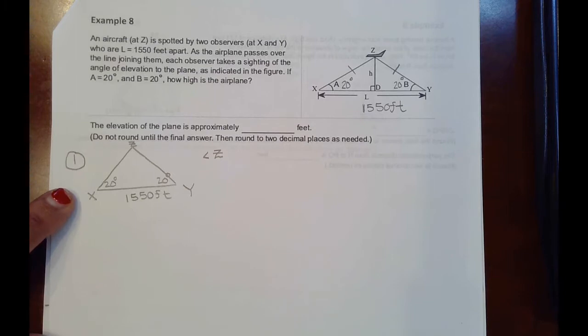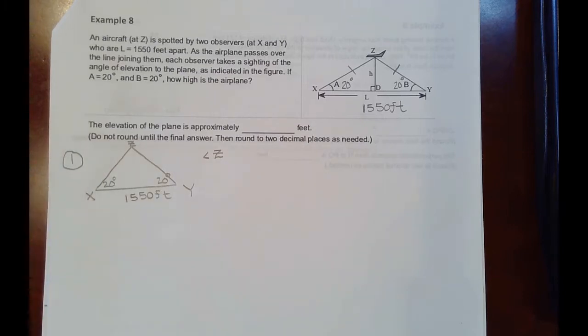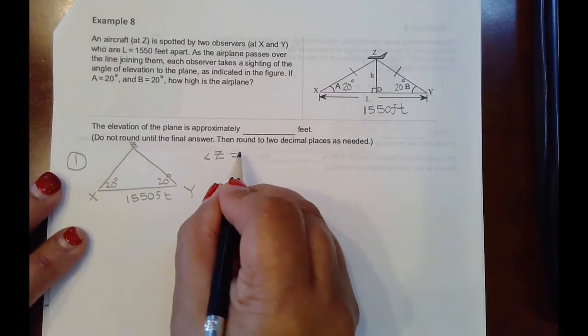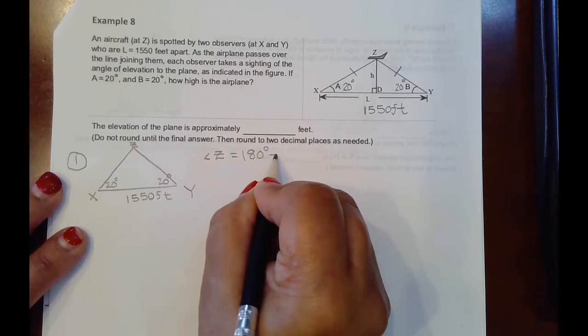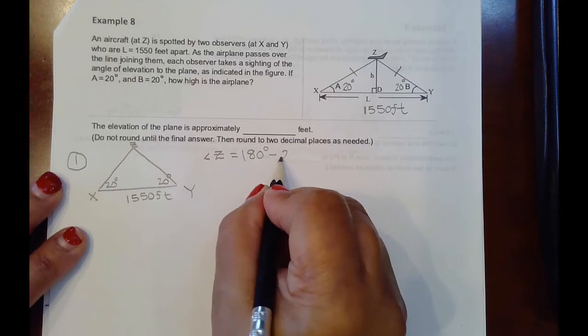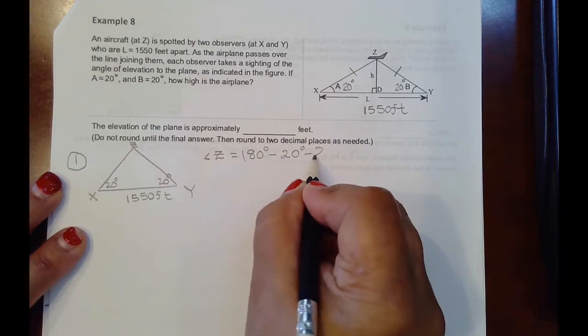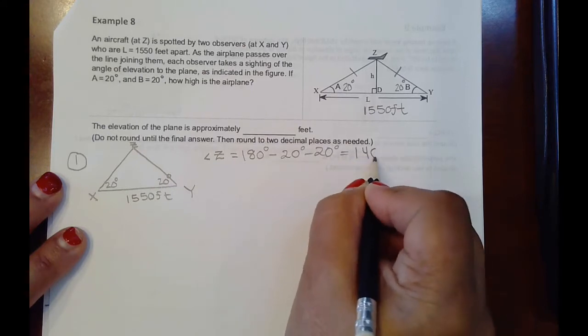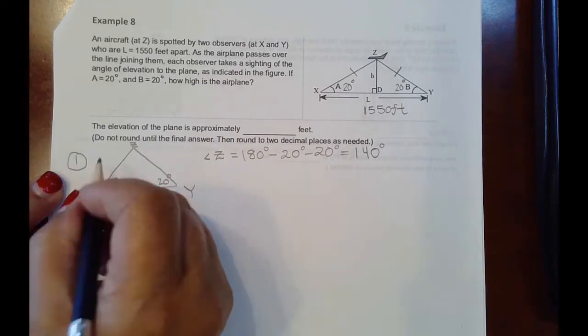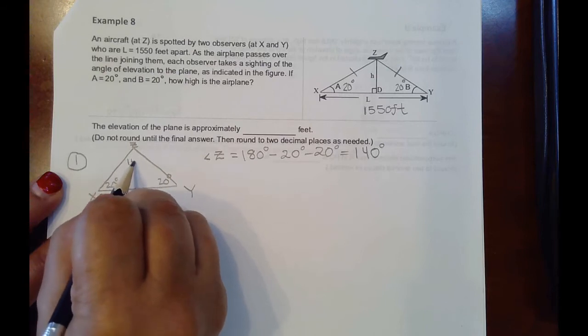Okay, so when I go to find angle Z, give me one second. It's going to be 180 minus these 20s. So just taking off 20 times, you can just take out 40. Have to take off 40. Same thing. So you have that this is 140.